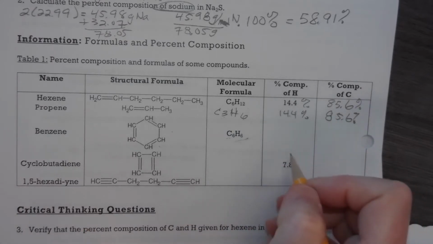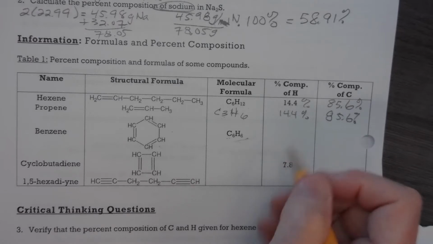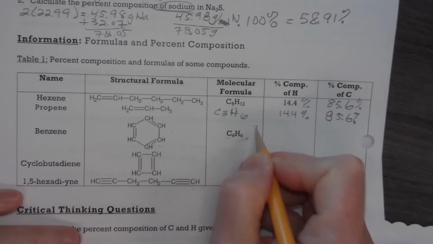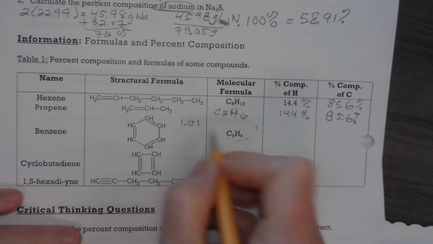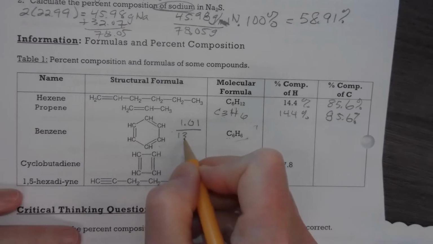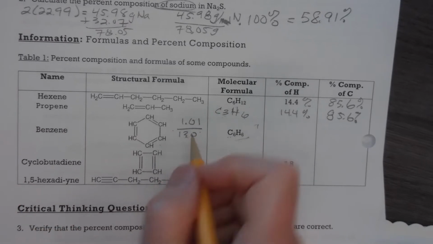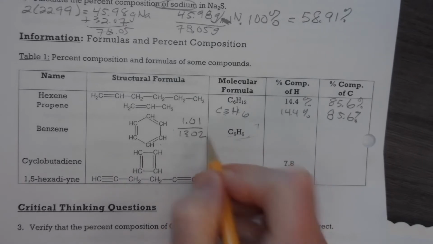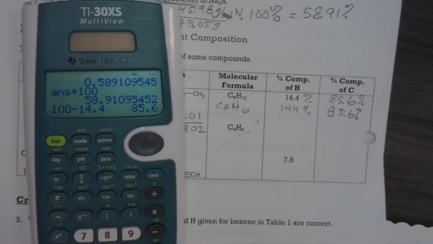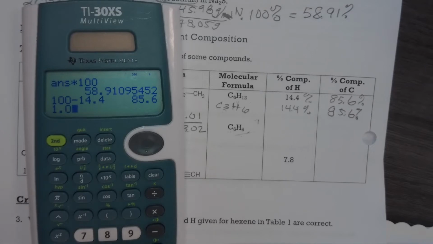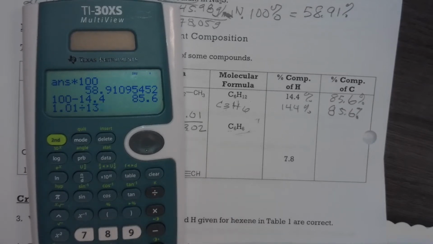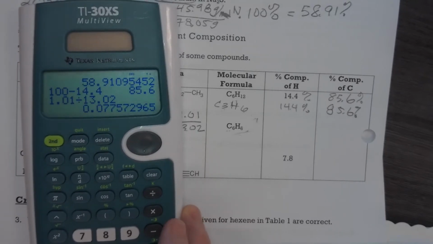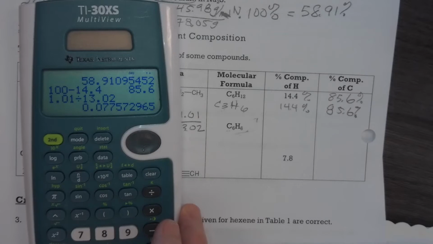So I know that the percent composition of hydrogen is going to be approximately 1.01 divided by 13.02. 1.01 divided by 13.02, and I get 0.07757.